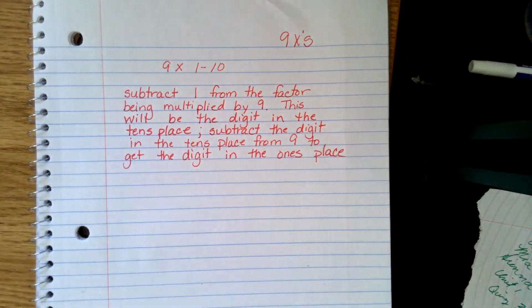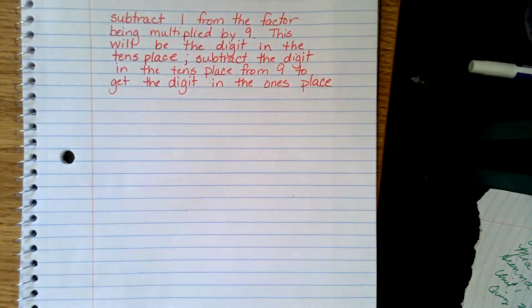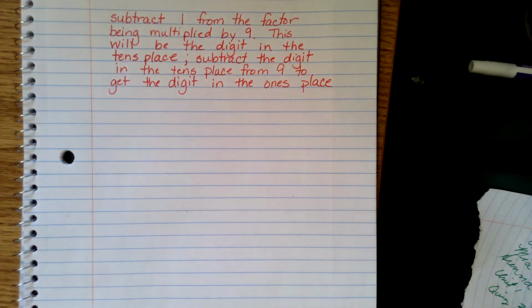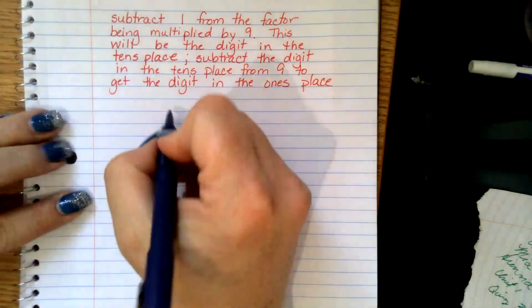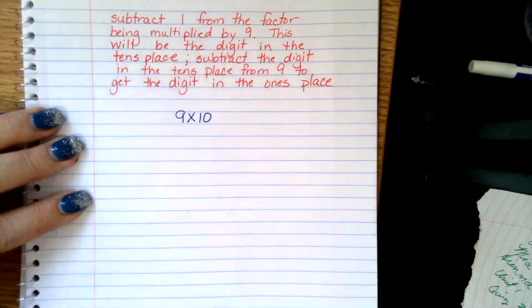All right, let's look at some examples of this, okay? I'm going to start out with 9 times 10, and then we're going to go from there. So let me find another one of my fancy schmancy pens that I love. Let's start out with 9 times 10.